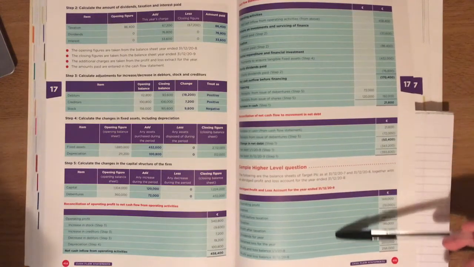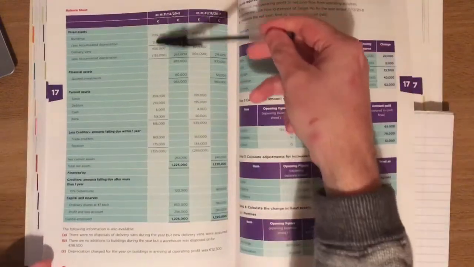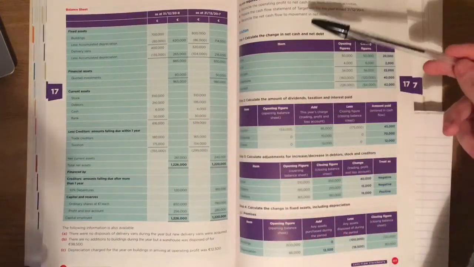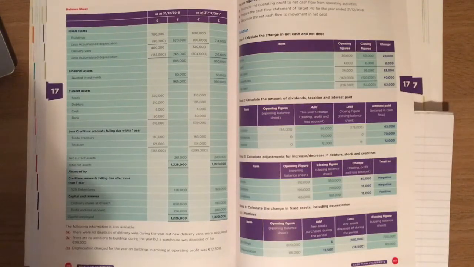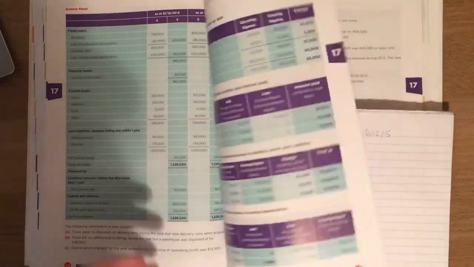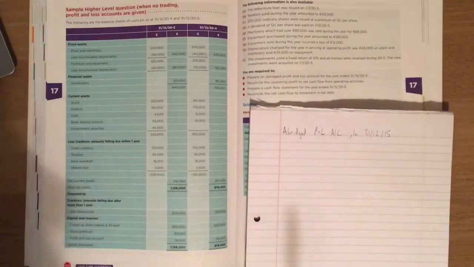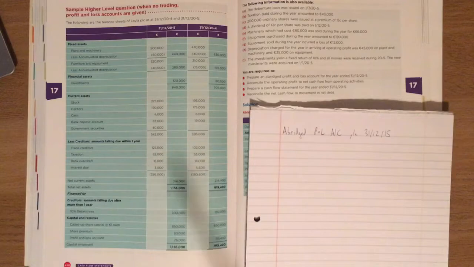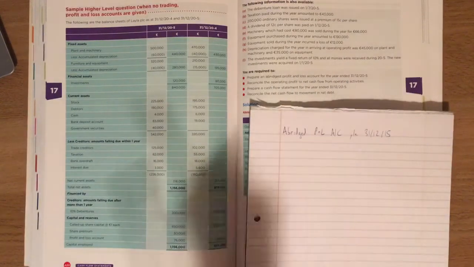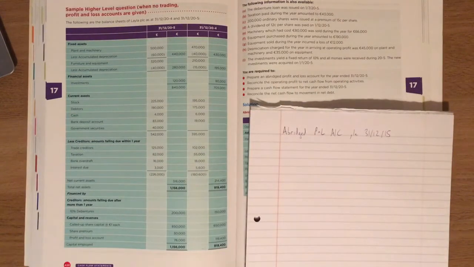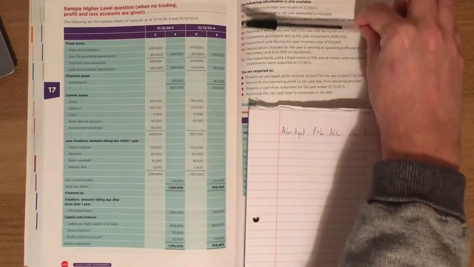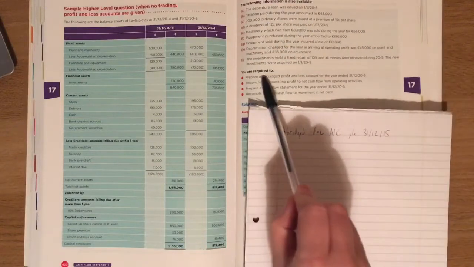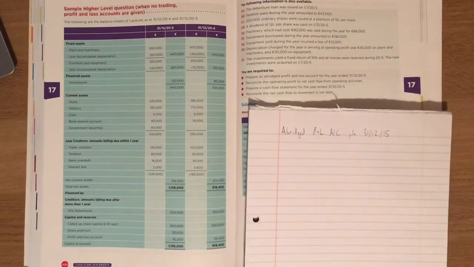You're given an abridged profit and loss account, you're given a balance sheet, and you're asked for the same three things. So it's just the ordinary level one, but with some slightly trickier stuff on it. If it comes up for 100 marks, then there's just an extra bit at the start. You're not given that profit and loss account that you're normally given. You're just given a balance sheet, and then a bit of extra information. And the first thing they ask you for is to prepare an abridged profit and loss account for the year.